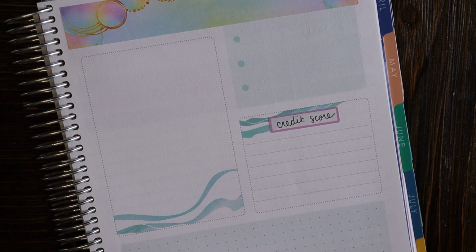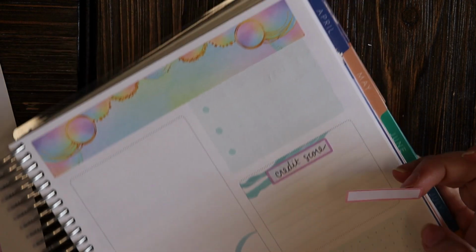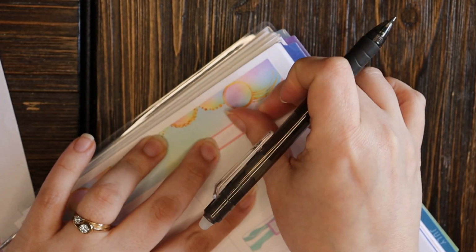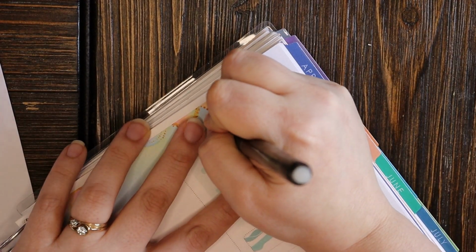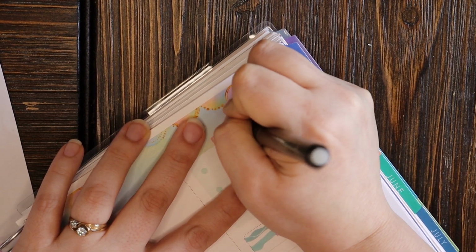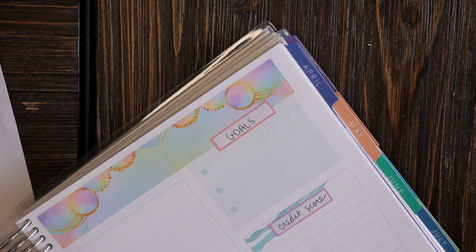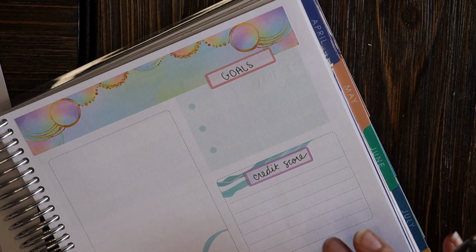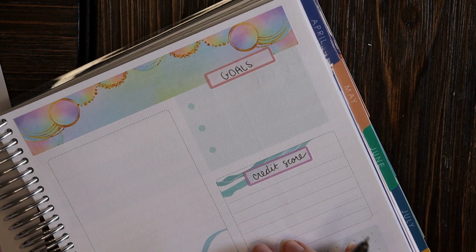All right. And then I will use this sort of peachy sticker up here to mark goals. And so now I have 3 spaces for my March goals. Let's talk about those. So for February, I did a pretty good job of not eating out.